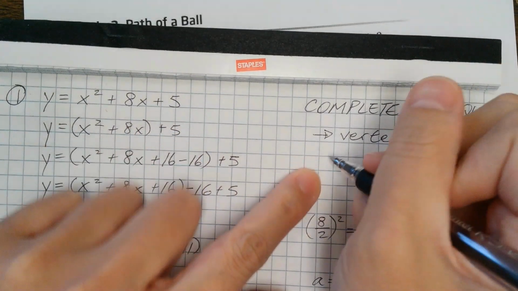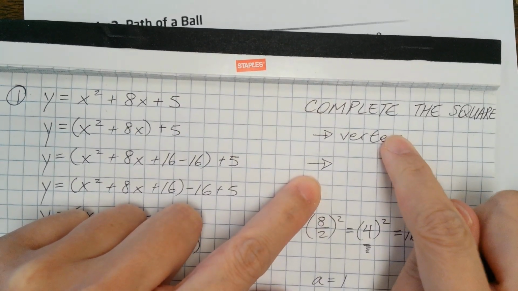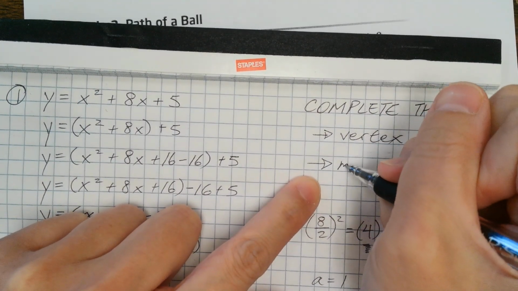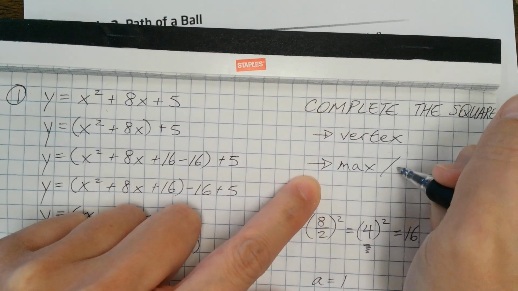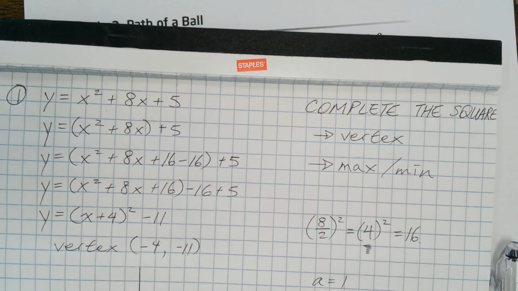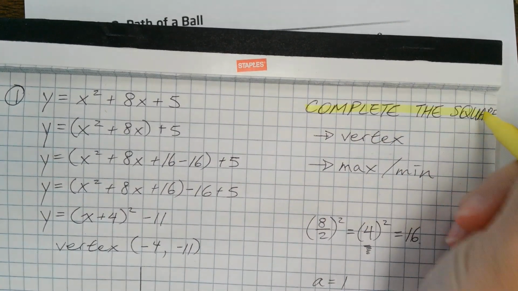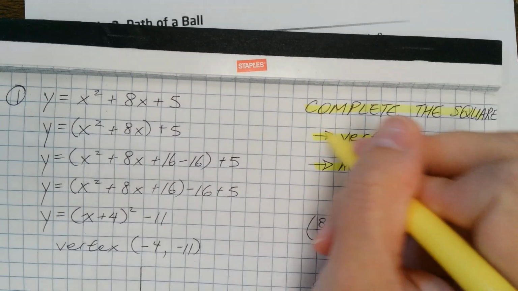So when do you complete the square? When you want to find a vertex? When you want to find the maximum or minimum. Okay, so keep that in mind.